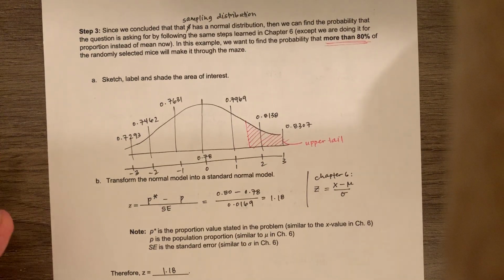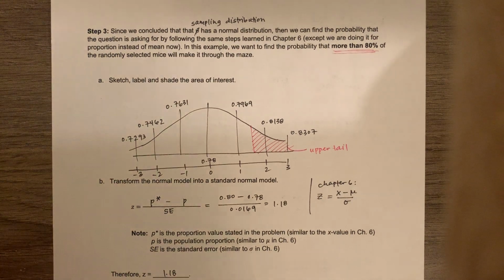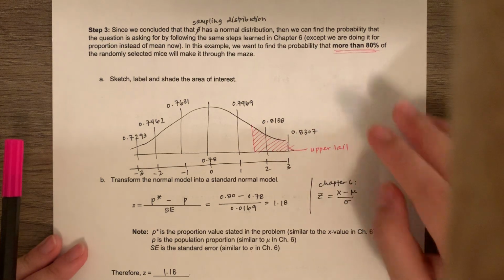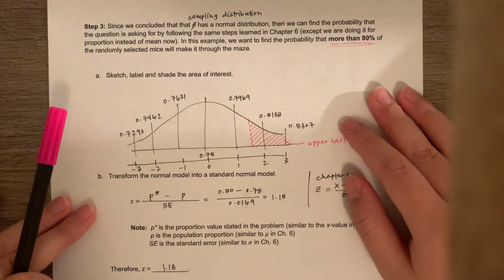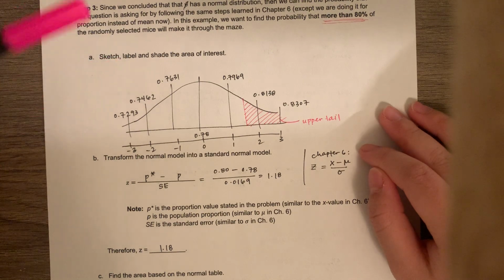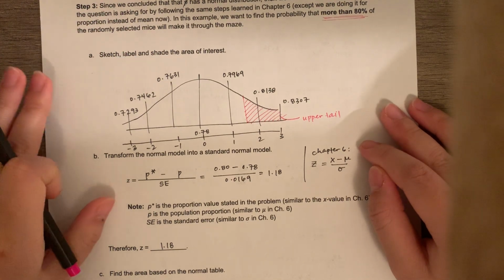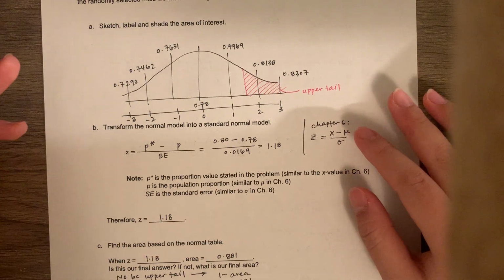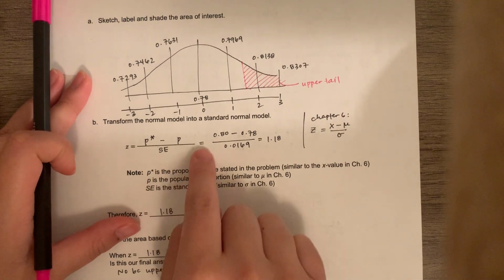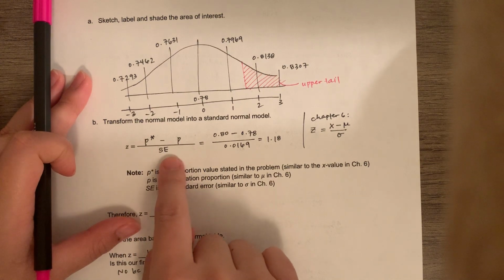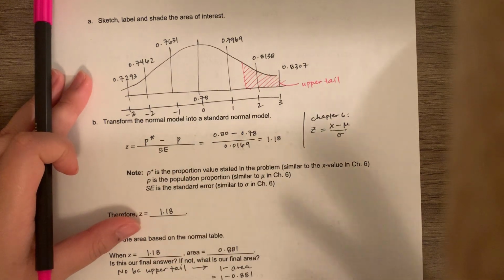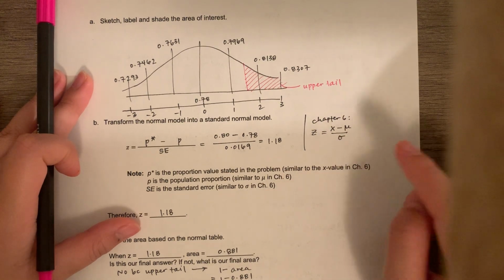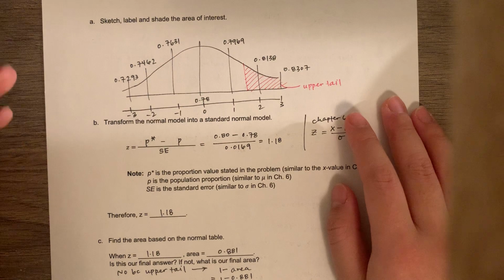Step 3 is everything that you've learned in chapter 6. Chapter 6 has prepped us for this moment right now. Here, we're doing everything that we've learned: sketching a curve, labeling it, shading the area of interest, making a transformation from the normal model to a standard normal, except our formula is going to be changed a little bit to meet what we're actually dealing with, because here we're not dealing with a sample and population mean, we're dealing with a proportion.